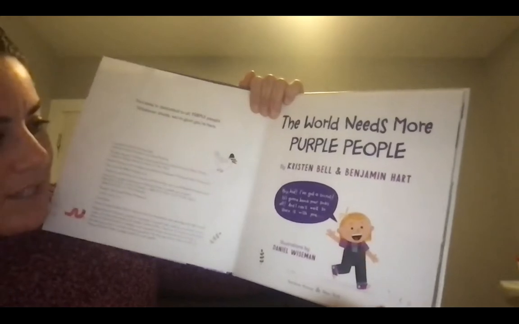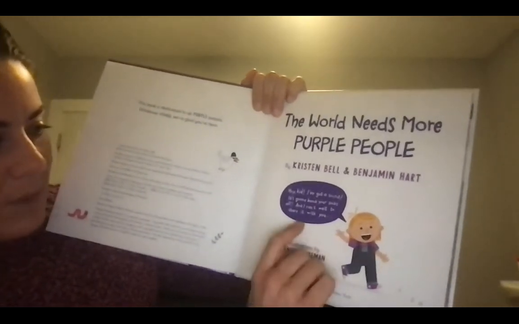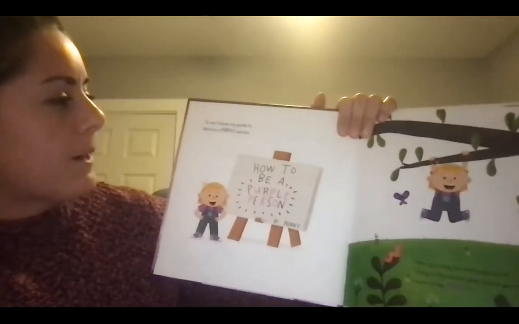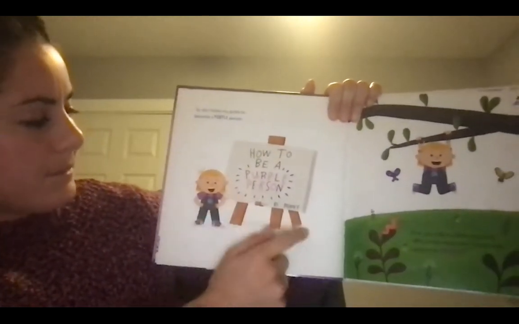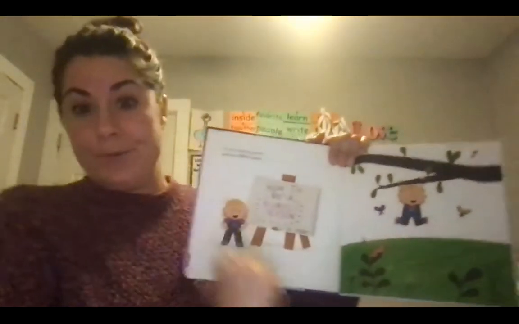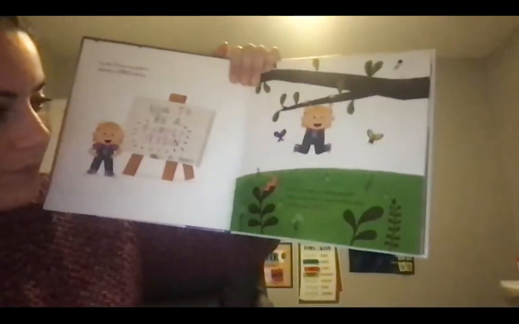"Hey, kid, I've got a secret. It's going to knock your socks off, and I can't wait to share it with you. Ta-da! Follow my guide to become a purple person. How to be a purple person by Penny." All right. The character's name is Penny. A purple person now. We got to listen up here because I don't know how to be a purple person.